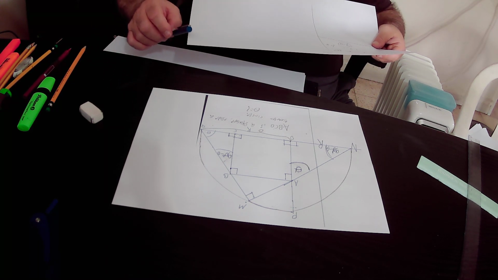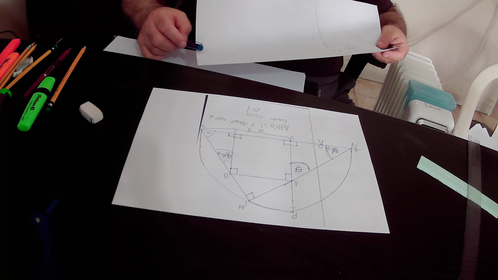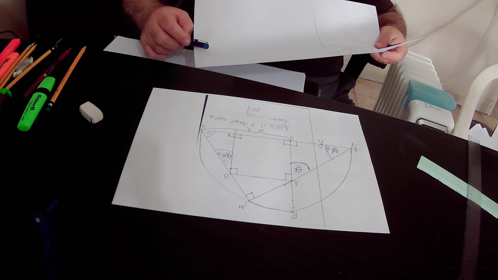And any two triangles that have all angles equal to each other are similar to each other.